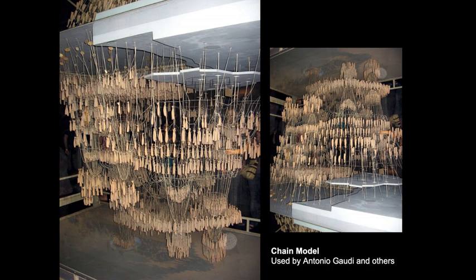And there was another architect inspired by this idea I also already told you about, Antonio Gaudí, and his idea to build a model of chains.